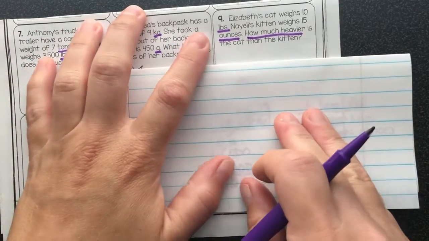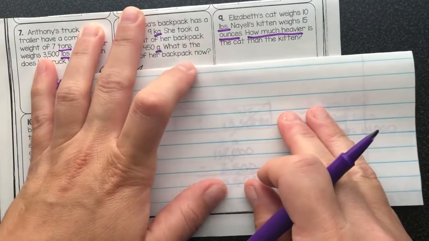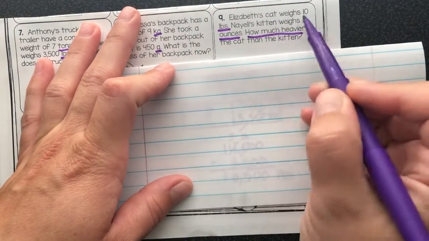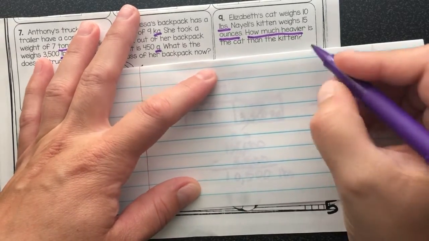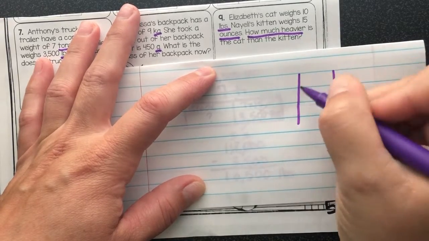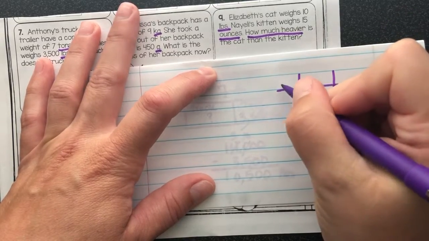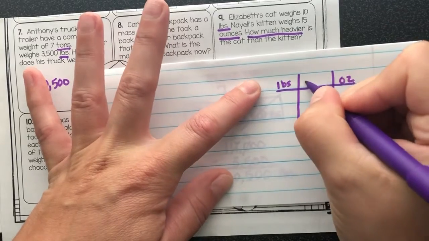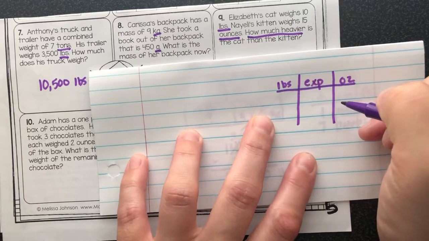But like we just noticed, these units of measurement are not the same, so I've got to make them the same. The cat is going to weigh more than the kitten. So I'm going to need to convert Elizabeth's cat's weight in pounds over to ounces. So I need to change pounds over to ounces. This is my expression.